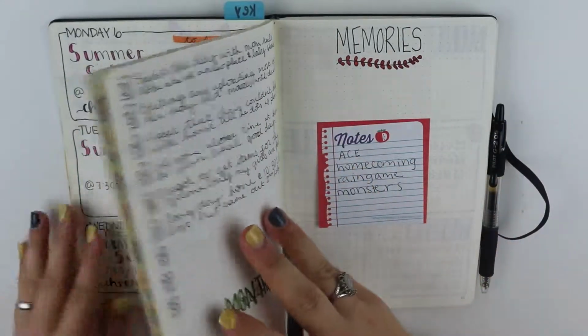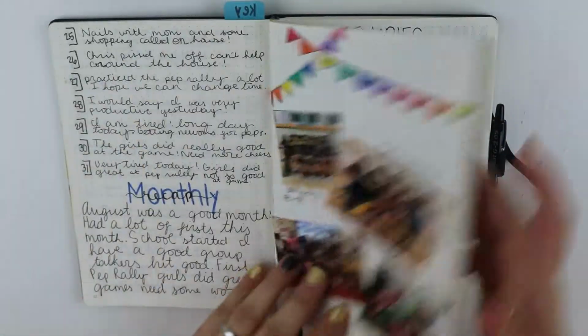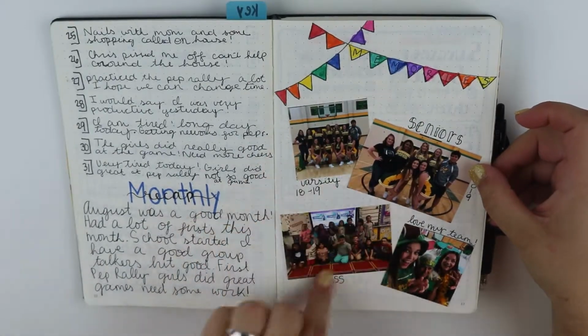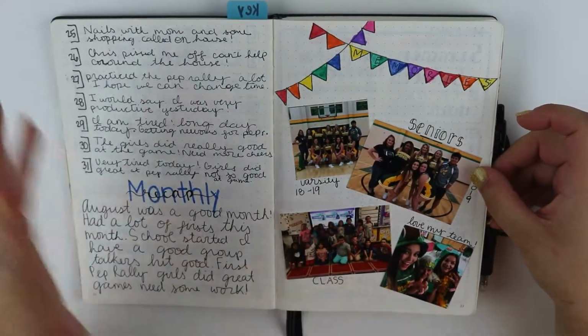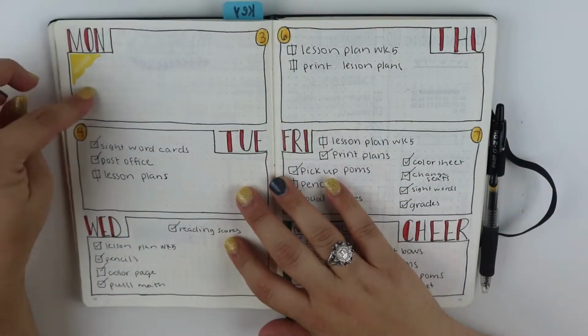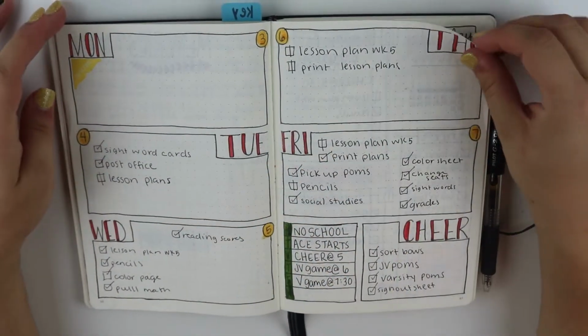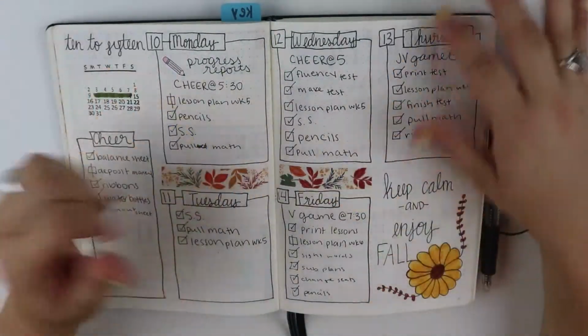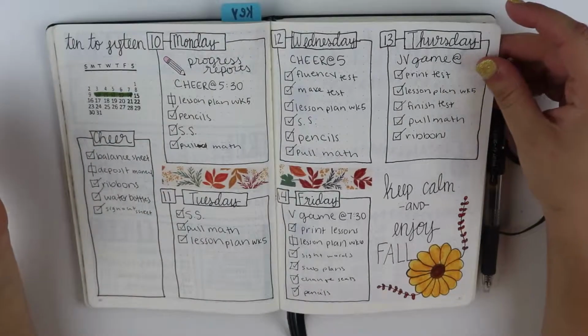I can show you what last month's looked like because it actually looked really cute. So this is what last month turned out with all of the memories. I just like having that in here. And then this was the first week, the second week. I like to kind of switch up the layouts that I do.